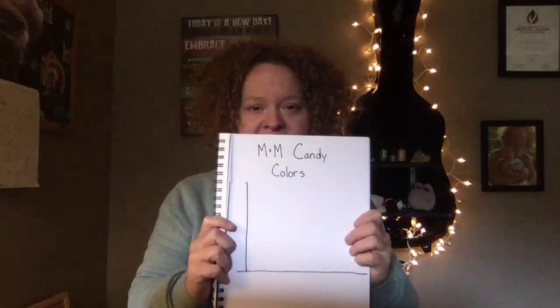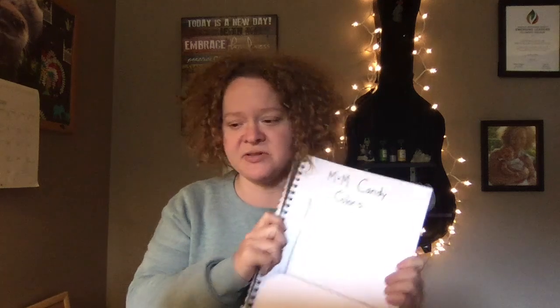Okay, so first, our bar graph is going to need a title. Because if I don't put a title, somebody is going to look at that and think, oh, that's a really nice bar graph, but they're not going to know what I'm showing them. So I'm showing them which M&M candy colors I drew.